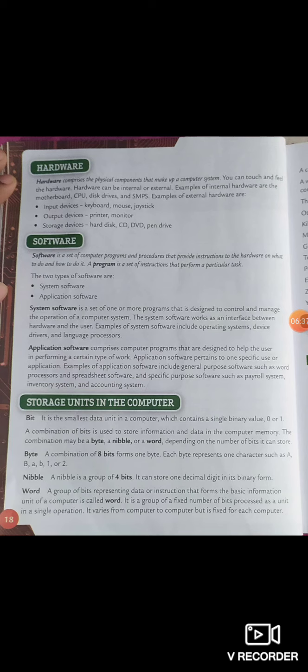Okay, the next is byte. A combination of 8 bits forms 1 byte. Bit is the smallest data unit, and the combination of 8 bits forms 1 byte. So each byte represents one character such as A, B, small a, small b, 1, 2, etc. Then nibble. A nibble is a group of 4 bits. It can store one decimal digit in its binary form.